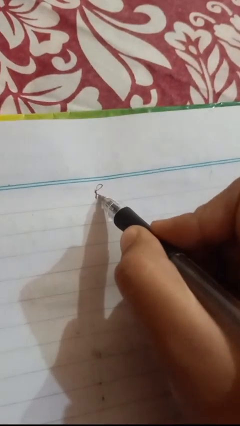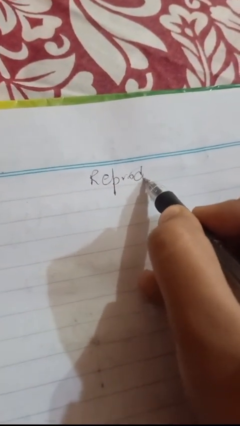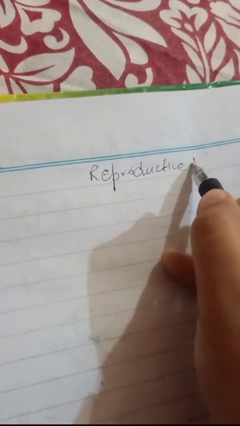Now the pathogen is in the second line of defense. If you have watched the previous video about the first line of defense, you will be familiar with that. Before starting the second line of defense, I want to tell you about the reproductive tract, which was a part of the first line of defense. That's very easy.